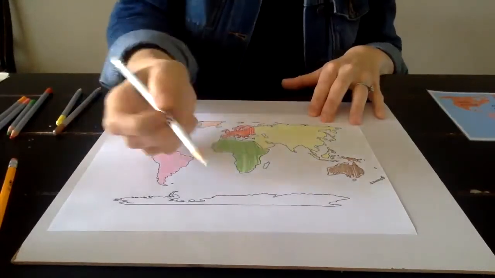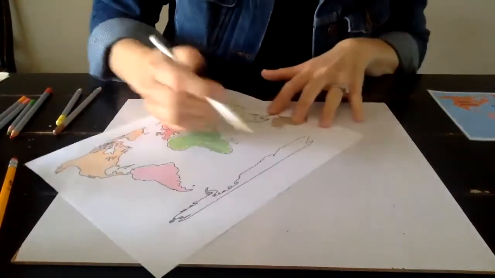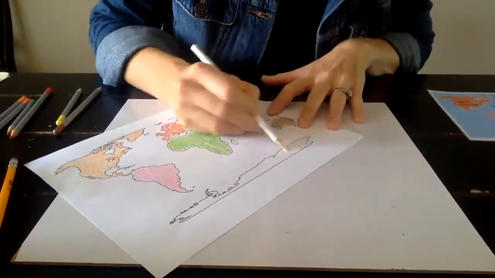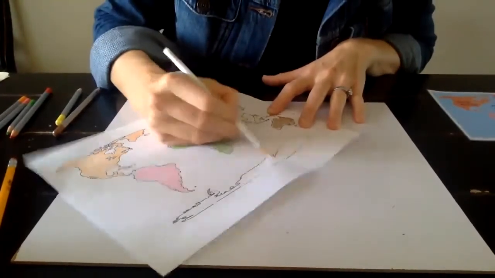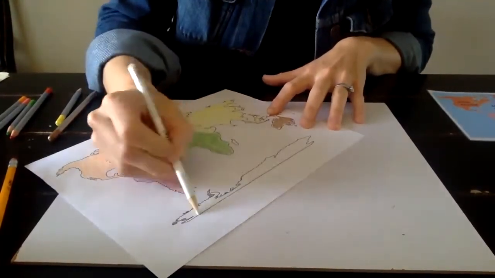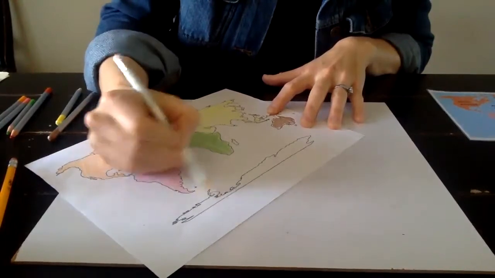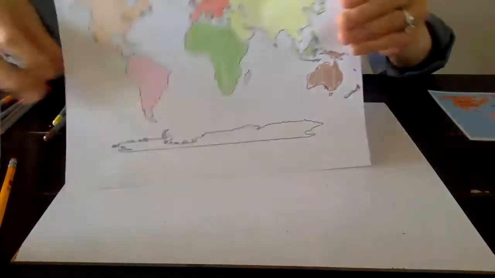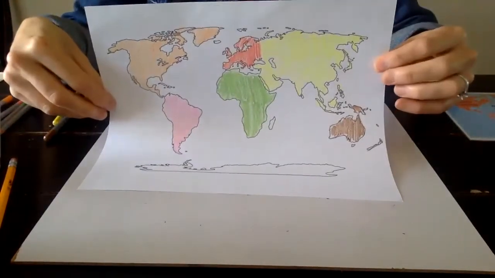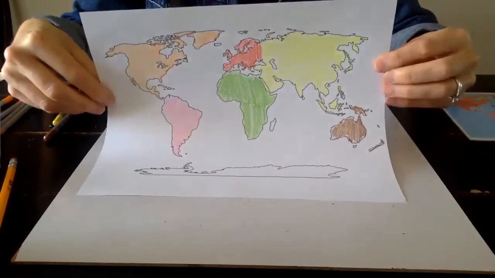Last but not least, we have Antarctica down here. We're going to color him white. Or you can leave him blank since white on white is still white. And here is my map.